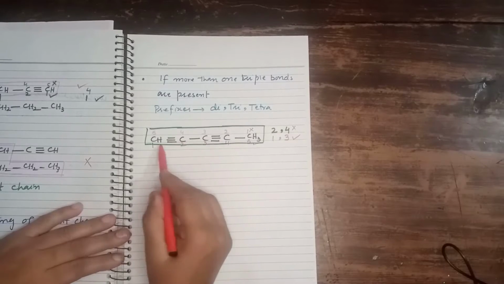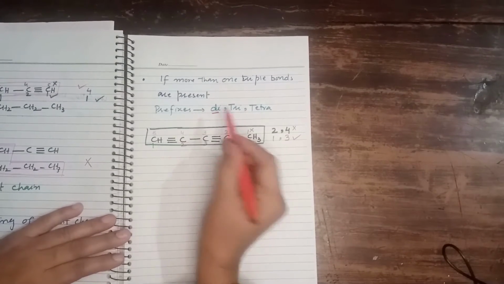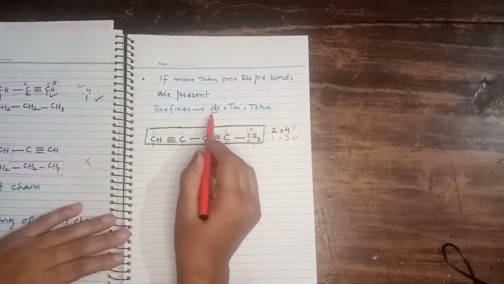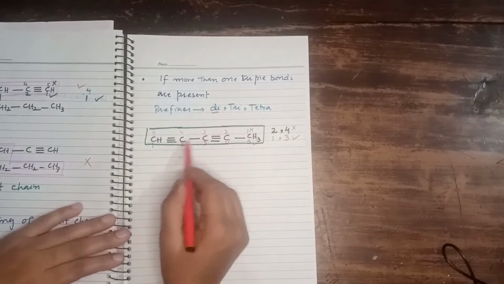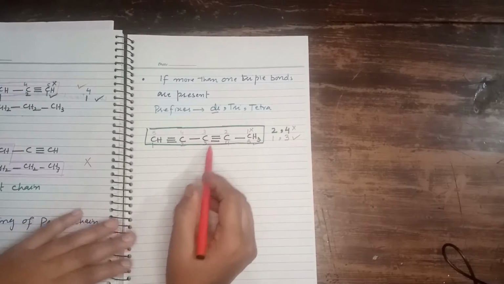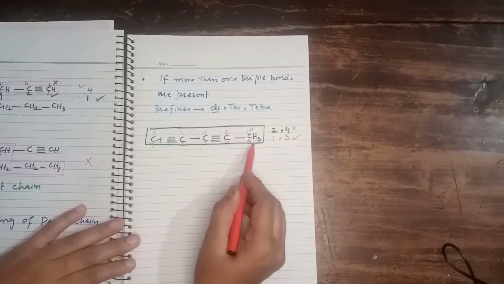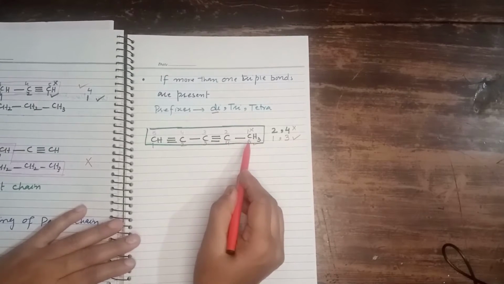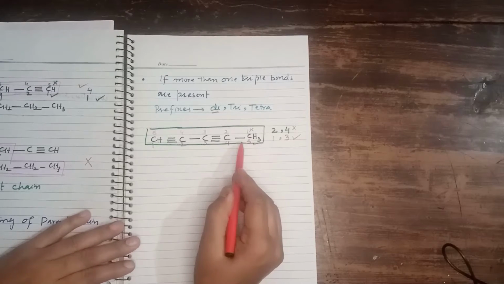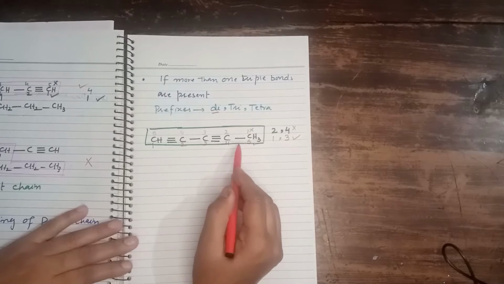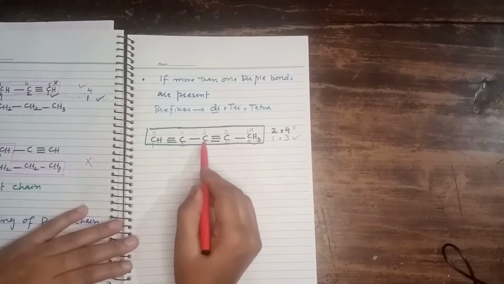So for the 2 triple bonds, we use the term diene. Diene. How many carbon atoms are there? Since there are 5 carbon atoms, it is pentadiene. Pentadiene. Diene shows there are two triple bonds, right?